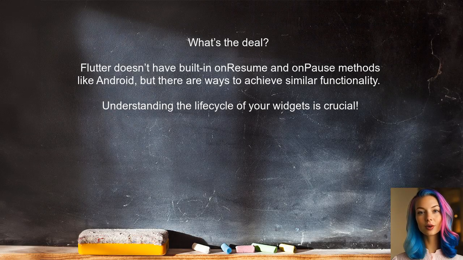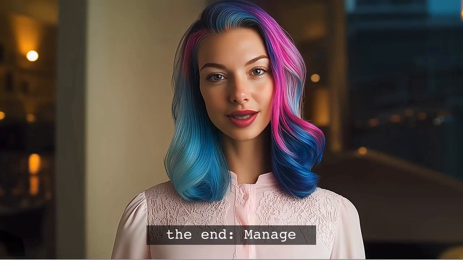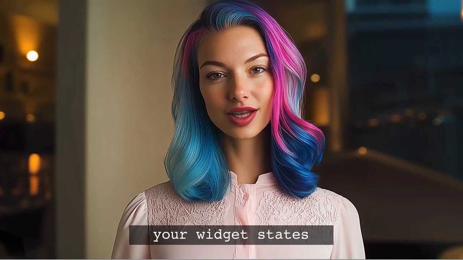So, what's the deal? Flutter doesn't have built-in onResume and onPause methods like Android, but there are ways to achieve similar functionality. Understanding the lifecycle of your widgets is crucial for managing their state effectively. And stick around. I have a great tip at the end that will help you manage your widget states like a pro.